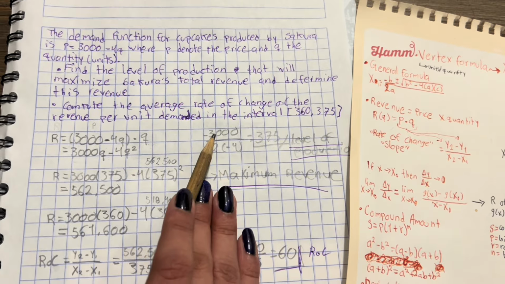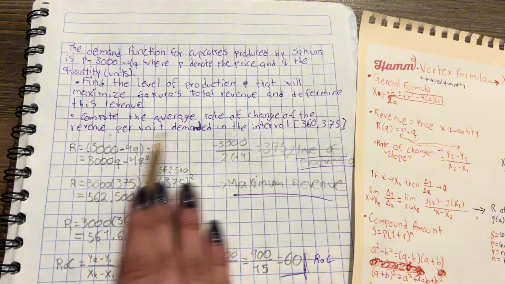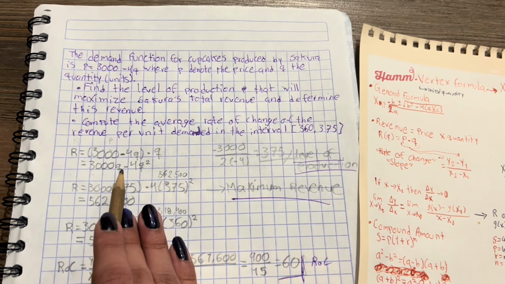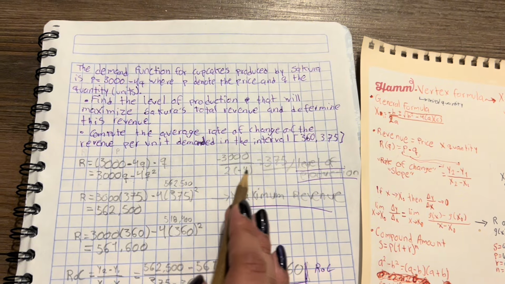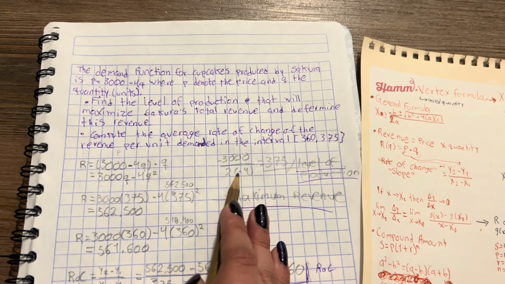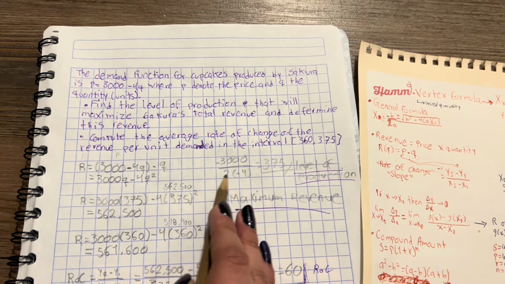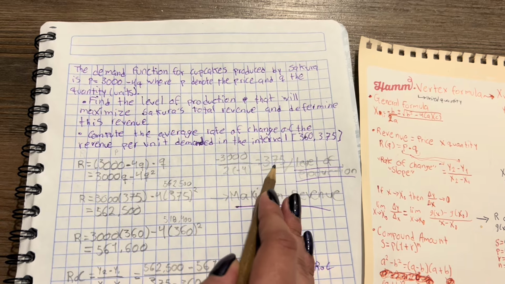Minus b, that is 3000, divided by 2 times a, which in this case is minus 4. 2 times 4 is 8. We keep the minus, minus divided by minus is positive, and we have as a result 375.